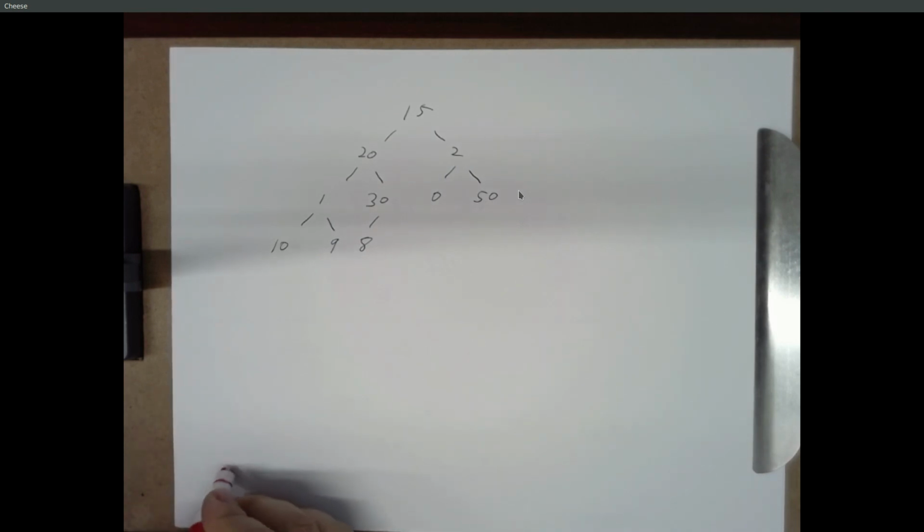You always start from the right. You start at the bottom level and you move right to left. Then you go up and move right to left. Okay, cool. All right, so you can make another one and play with that for a minute if you want.